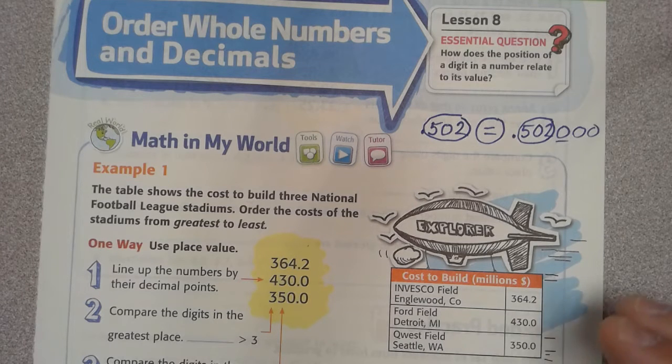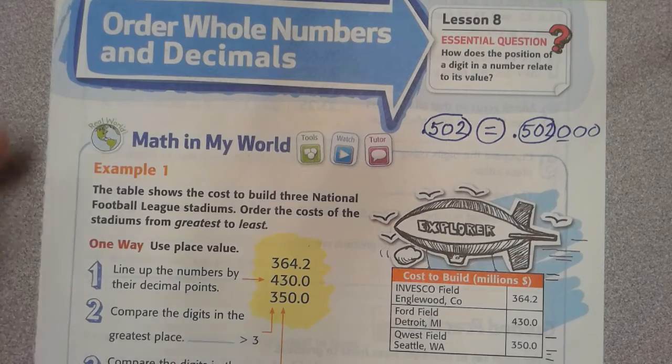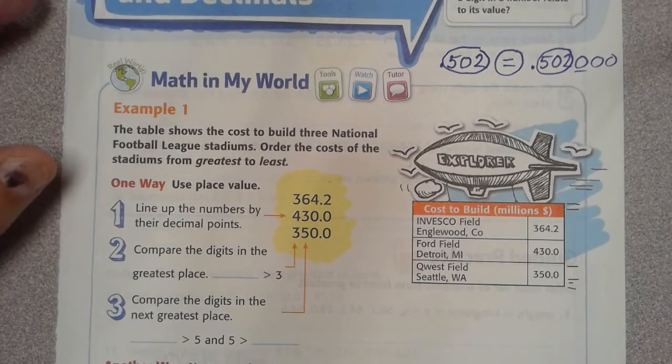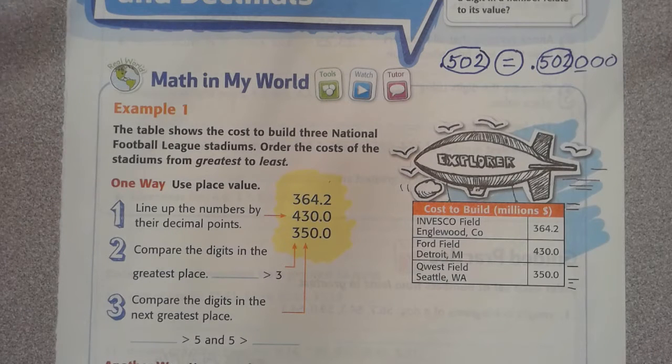We didn't look at the whole number. Remember, we got to go look from our left to right on this one. Looking at your math in my world today, the table shows the cost to build 3 National Football League stadiums.